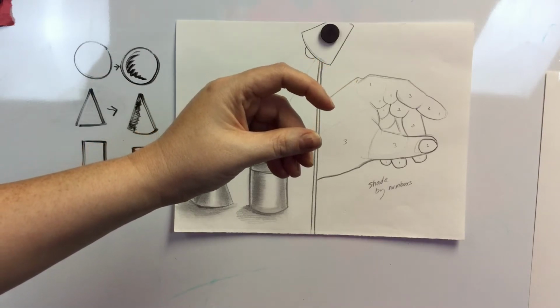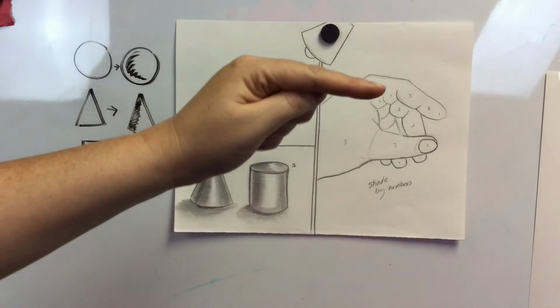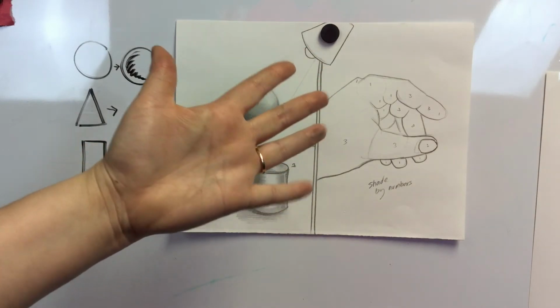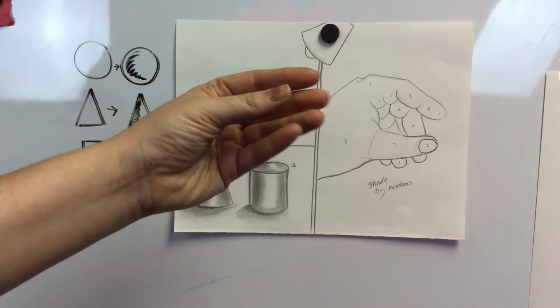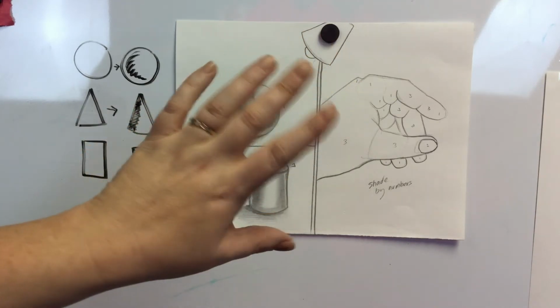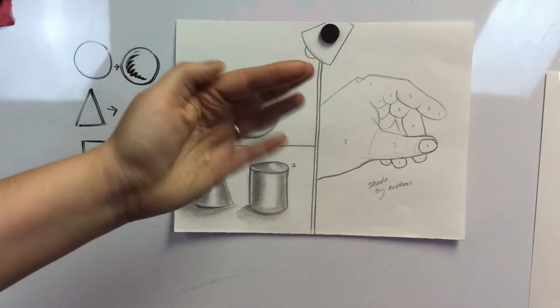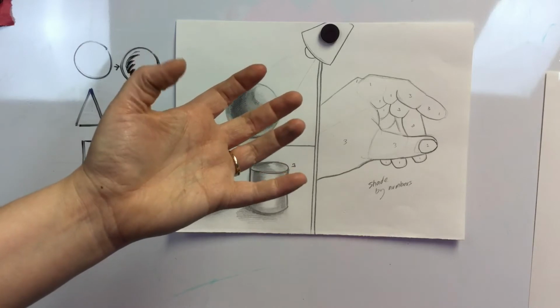Now, if you look at the hand, you can see that to the side here, the shade by numbers area, I've mapped out the different parts of my hand. So everybody's hand's slightly different, okay? Yours may be thicker or thinner. You might have nice nail polish. Mine doesn't. Point being, though, is that these different shapes are something we can relate to easily.